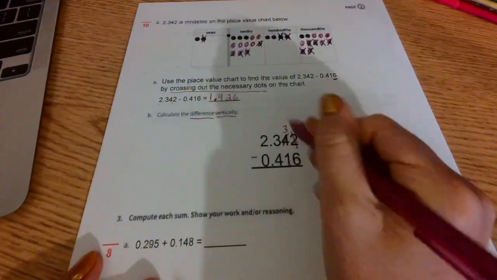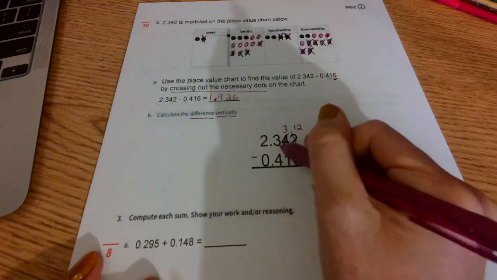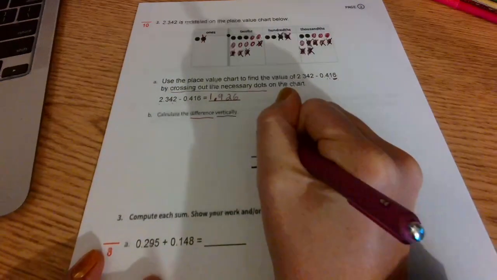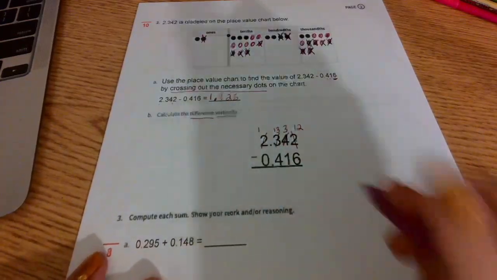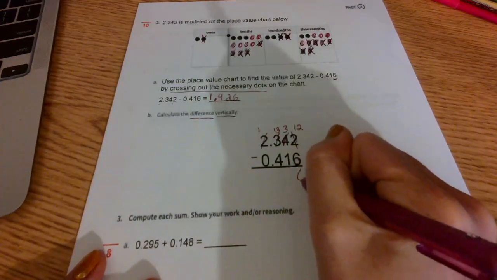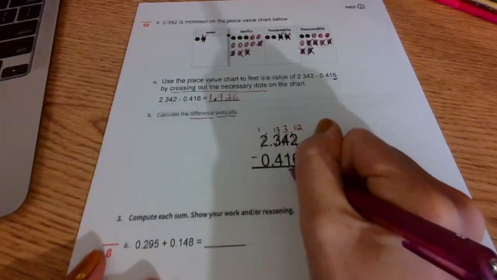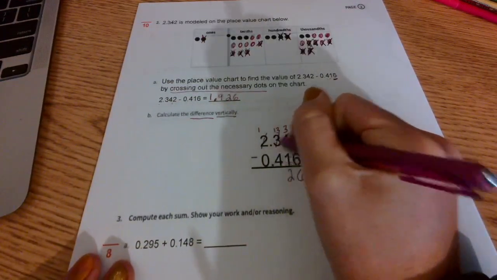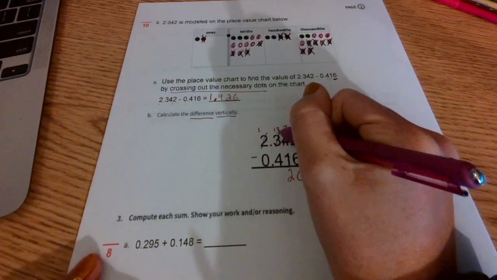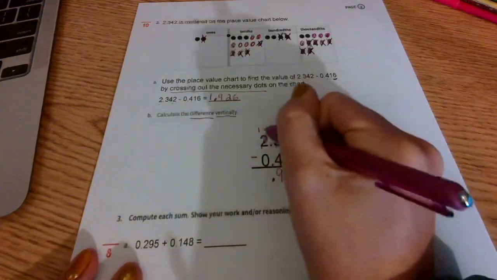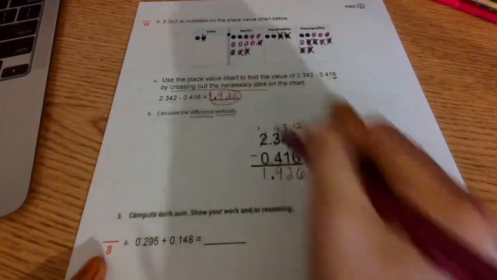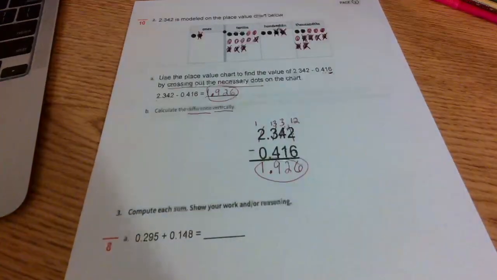I'm just going to check to see if there's any other regrouping I need to do. 4 from 3, can't do it. So I'm going to go over here and do my regrouping. Now I'm going to be able to do all of my subtractions. 6 from 12 is 6. 1 from 3 is 2. 4 from 13. Well, 4 to 10 is 6, and 10 to 13 is 3 more, and 6 plus 3 is 9. Bring down my decimal point, and 1 without any taken away, and I have the same answer. So I know I'm good to go.